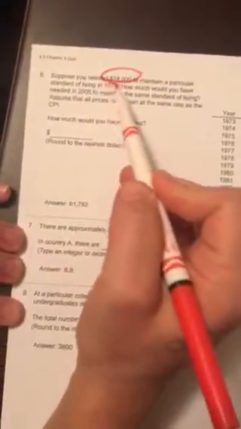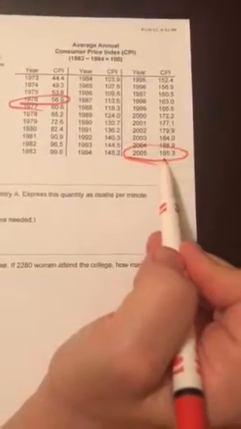Okay, number 6. This wants you to see how much is $18,000 in 2005. I'm sorry, how much is it in 2005 if $18,000 is in 1976? Consumer price index, basically what this shows is in 1976, my consumer price index was 56.9, and in 2005, my consumer price index is 195.3. So what I need to do is take 195.3 and divide it by 56.9.